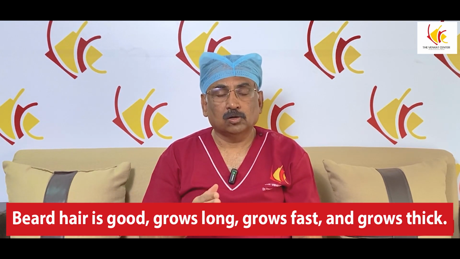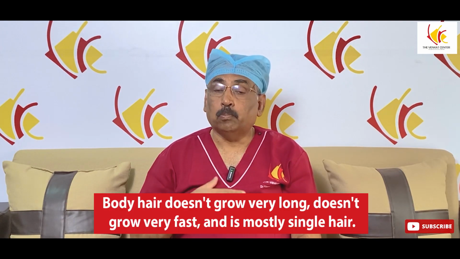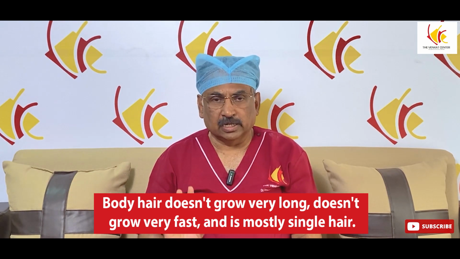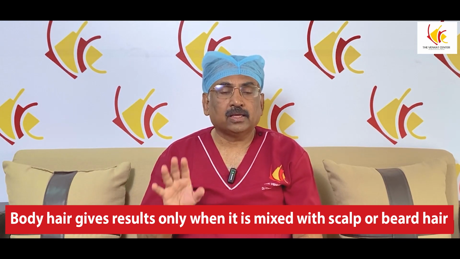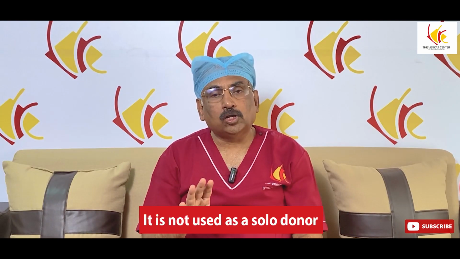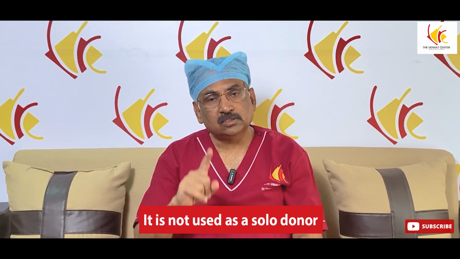Apart from scalp, is there any other donor? Yes. Beard and body. Beard hair is good, grows long, grows fast, grows thick. But body hair doesn't grow very long, doesn't grow very fast, and is mostly single hair. It is used only when the scalp donor is exhausted, and that too to cover only the lowest part of the scalp to prevent shining of light. Body hair gives results only when it is mixed with scalp and beard hair. It is not used as a solo donor. This is very important to understand.